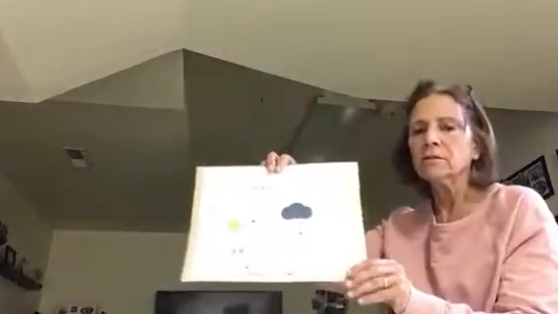Good morning, MCNS friends. This morning I thought we would talk about rain and the water cycle, being that it's a rainy day. So I have a little diagram here that I'd like you to look at.